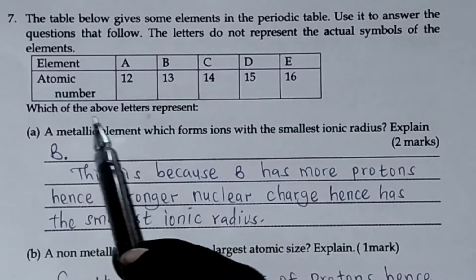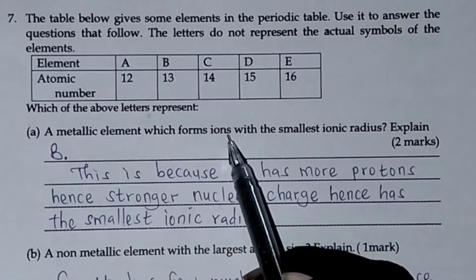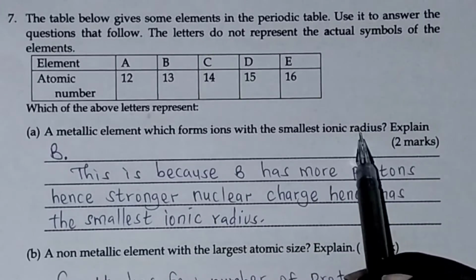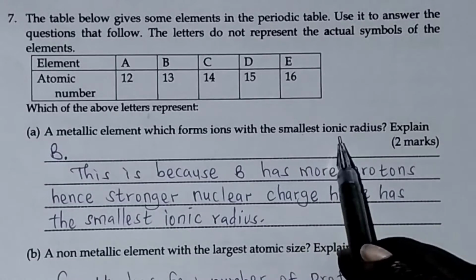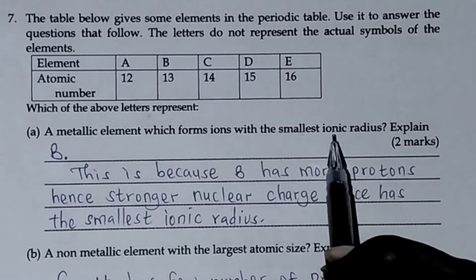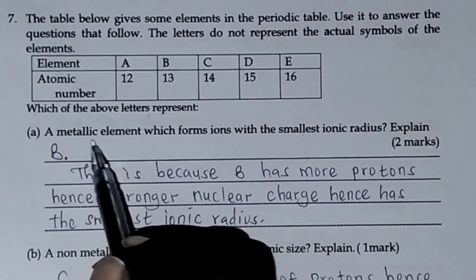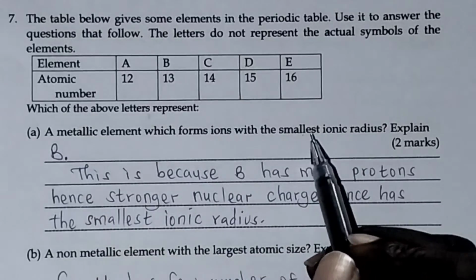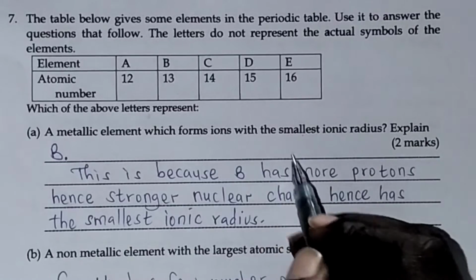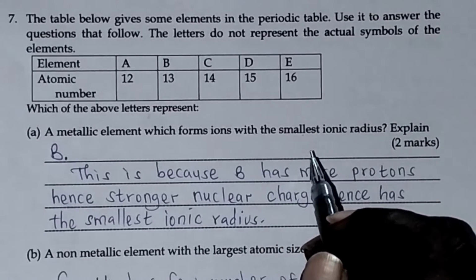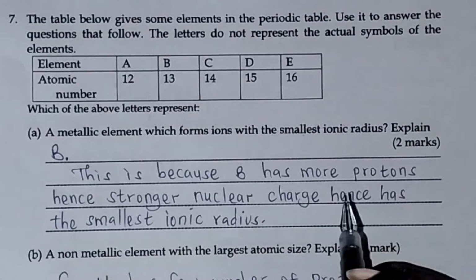We are told, which of the above elements represents a metallic element which forms an ion with the smallest ionic radius? Explain. If they say smallest ionic radius or smallest atomic radius, it will be one and the same, because they are talking about a metallic element, a metal. So what do we know about metals? Both the atomic radii and the ionic radii of metals increase down the group. But here we are dealing with a period. That means they decrease across the period.